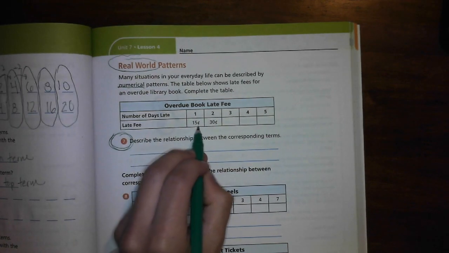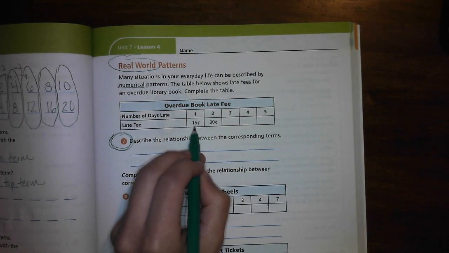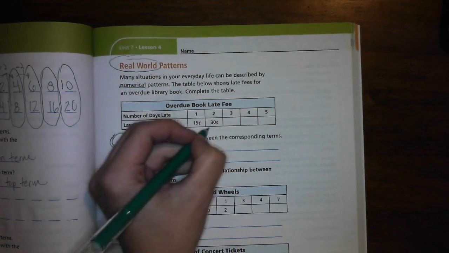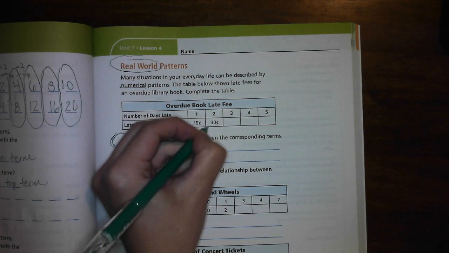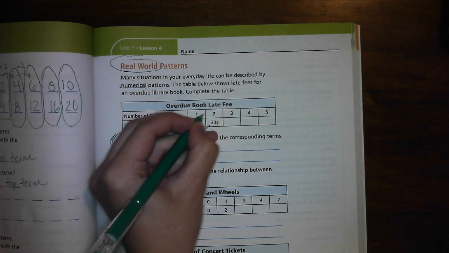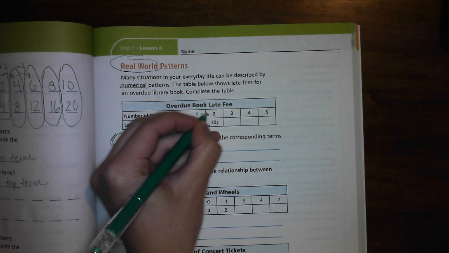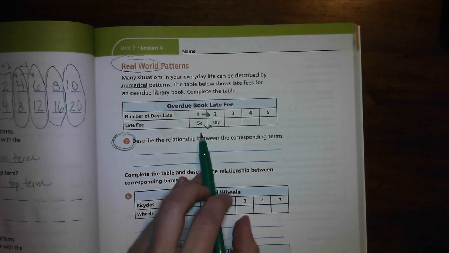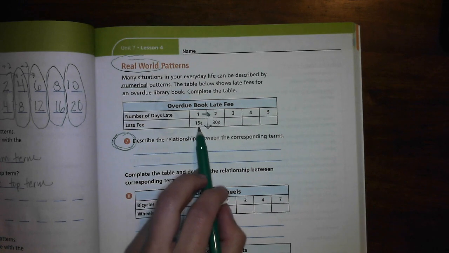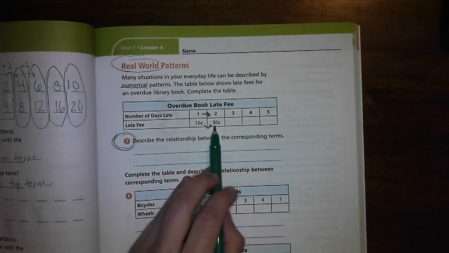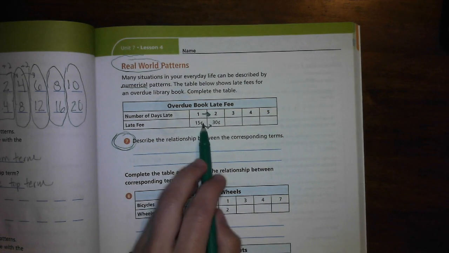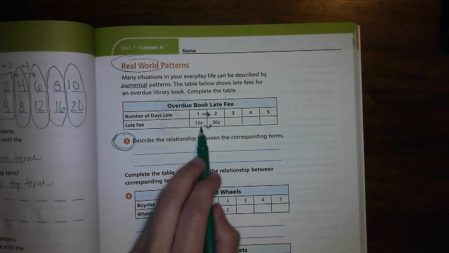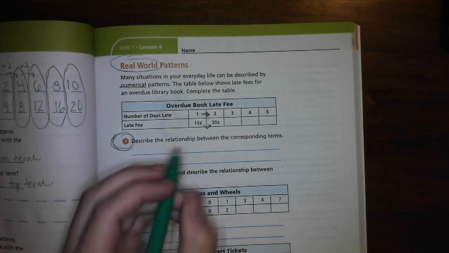After 1 day, the late fee is 15 cents. After 2 days, the late fee is 30 cents. So what is the relationship? So the day increases by 1. What is the relationship between the late fee? How does that increase? Well, how do we get from 15 to 30? We add on 15 cents. So it's an extra 15 cents because 15 plus 15 is 30.